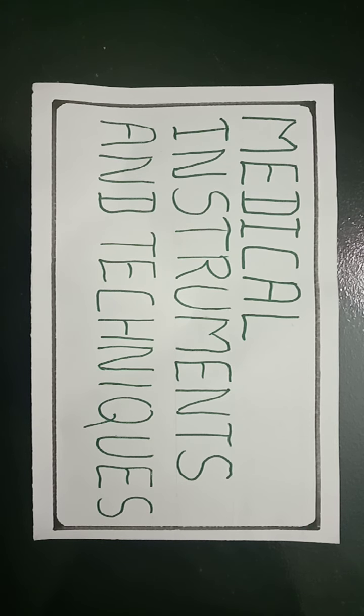So if any injuries happened in the head region, or if any cancer cells formed in the brain, or if any infections occur in the cerebral region, we can identify these problems with the help of the EEG. So the head injuries, brain tumors or cerebral infection can be diagnosed by using this EEG instrument.